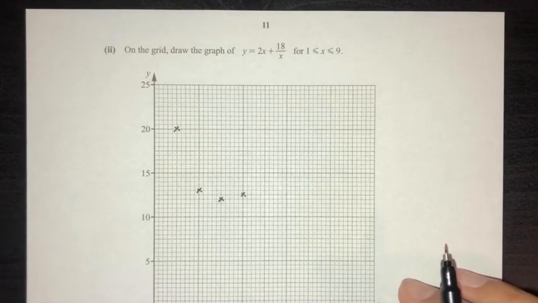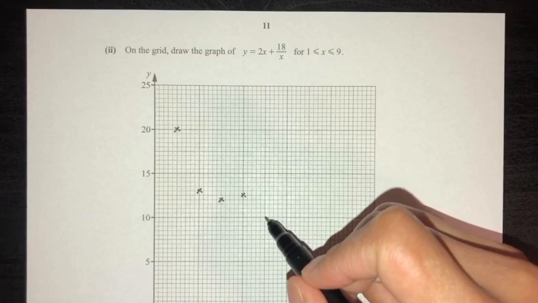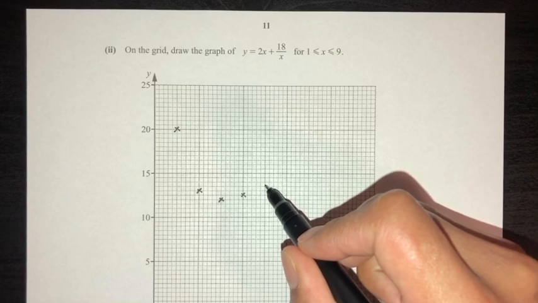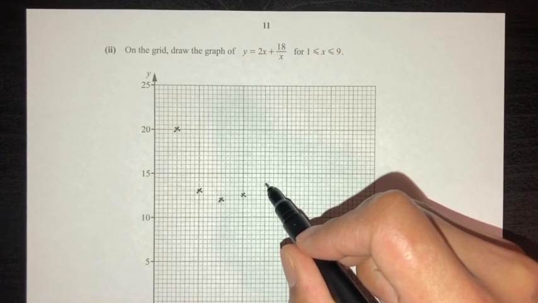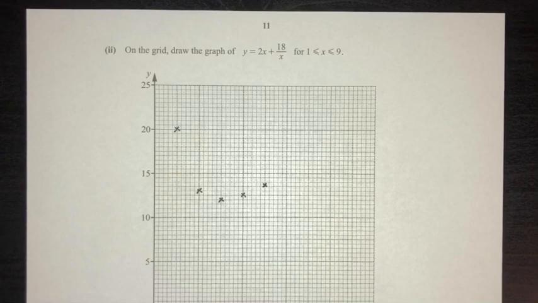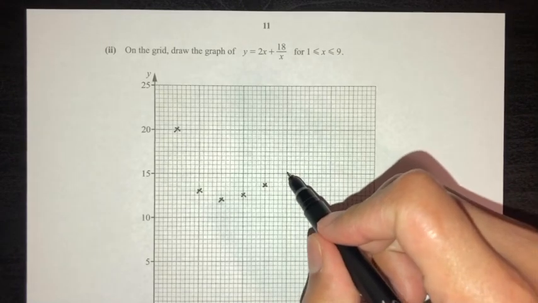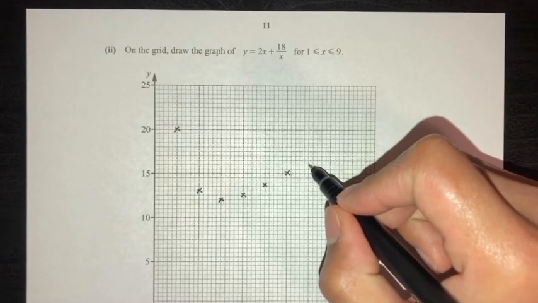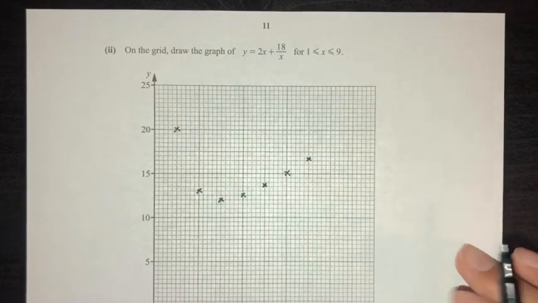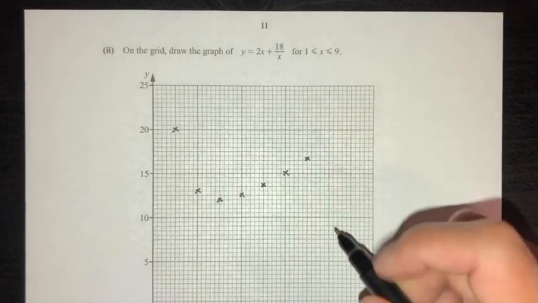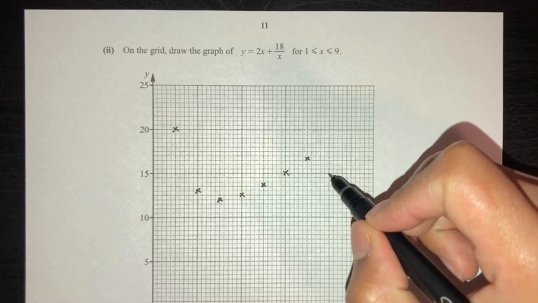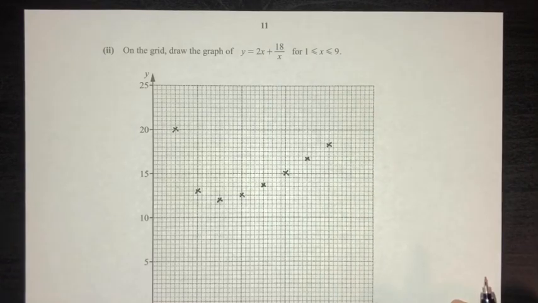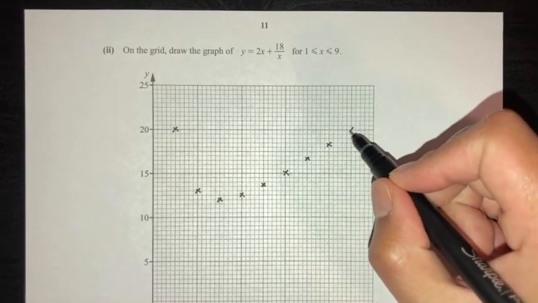Then we have (5, 13.6), so that is 11, 12, 13, and 13.6 is somewhere around here. And we have 6 will be 15, so 15 is this one, and 7 will be 16.6, somewhere around here, and 8 will be 18.3, so that will be 16, 17, 18.3. 9 will be 20, so 9 is 20, that's the last value on the table.